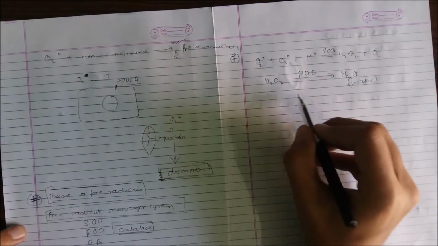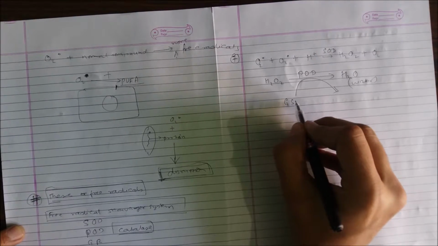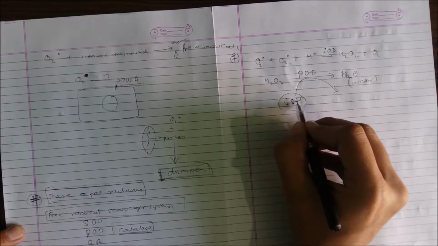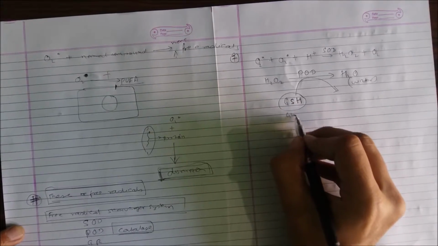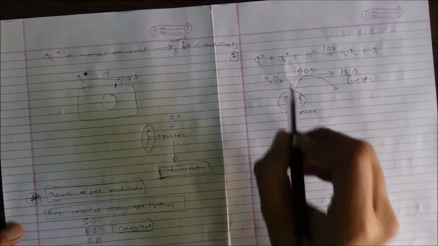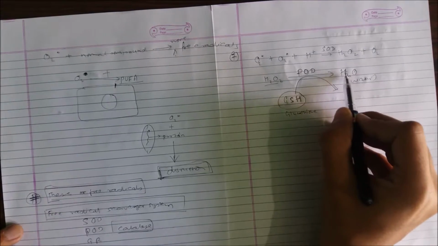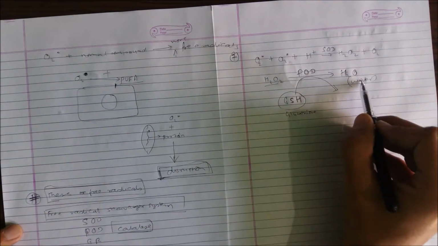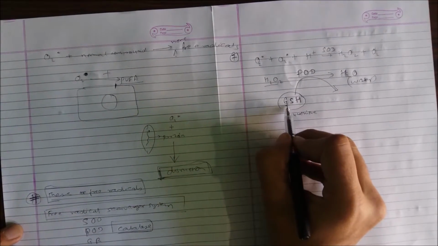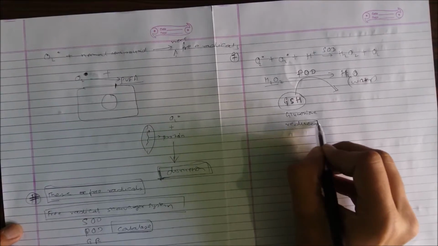For this reaction to happen, there is a need for a very important compound, glutathione, which we write in short as GSH. Hydrogen peroxide, in the presence of glutathione peroxidase, changes into water, and this takes place in the presence of reduced glutathione.